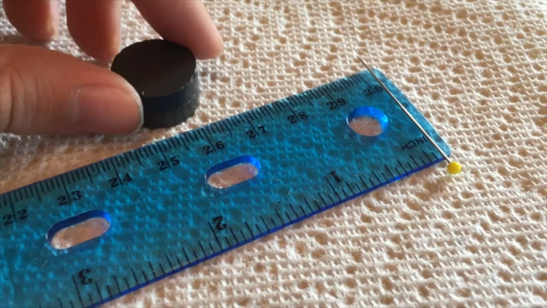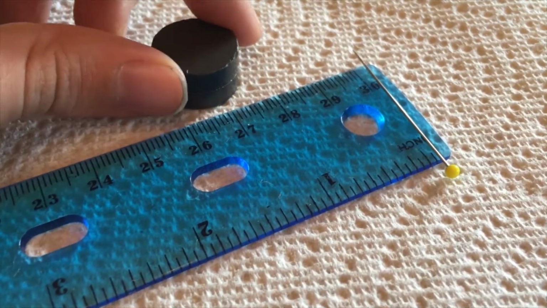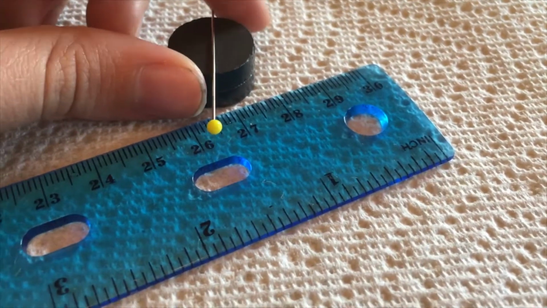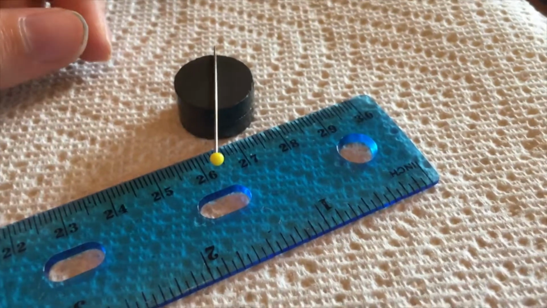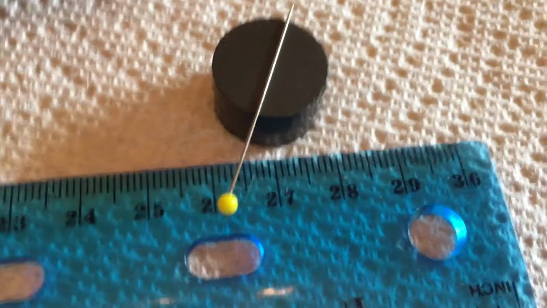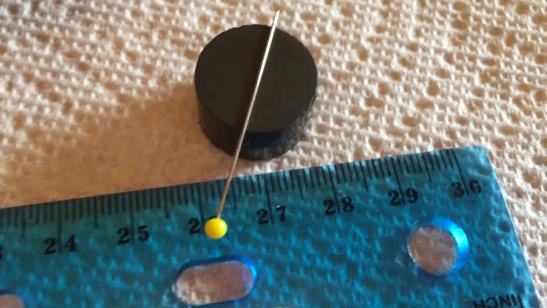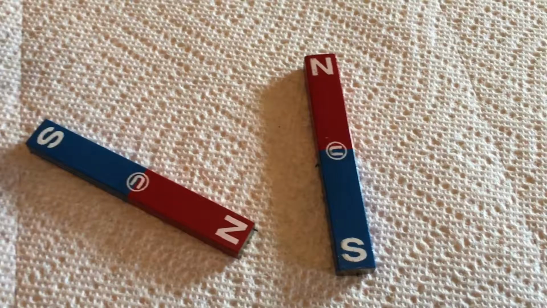Students will lay a ruler on the table and place a pin at the end of the ruler. They will place a magnet at the opposite end and slowly slide it towards the pin, recording the distance between them when the pin first moves. They will repeat the activity using a different magnet.